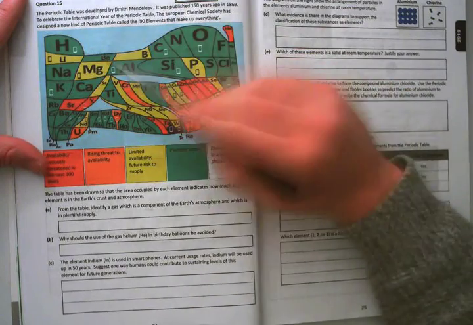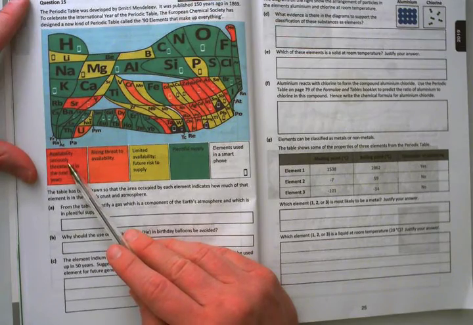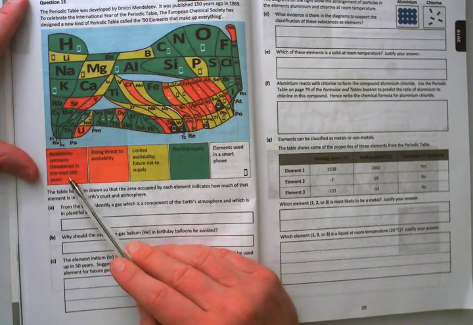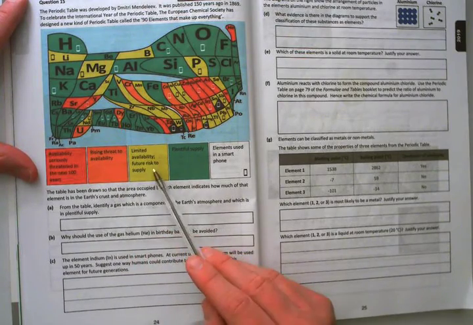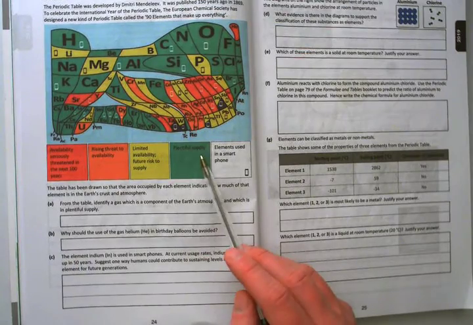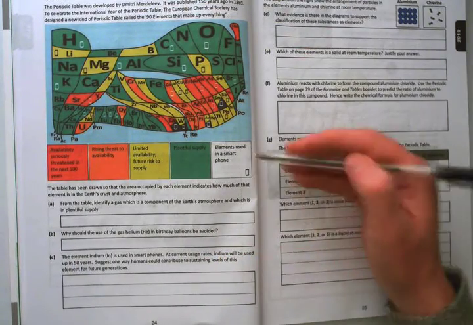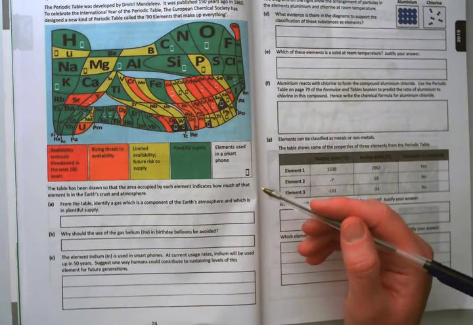Now we are over here. So it's color coded. We have in red elements of which the availability is seriously threatened in the next 100 years. Orange means there's a rising threat to the availability. This light green means limited available future risk to supply. Green means there's a plentiful supply, and if it's got a white symbol of a phone on it, it's elements that are used in the making of a smartphone.